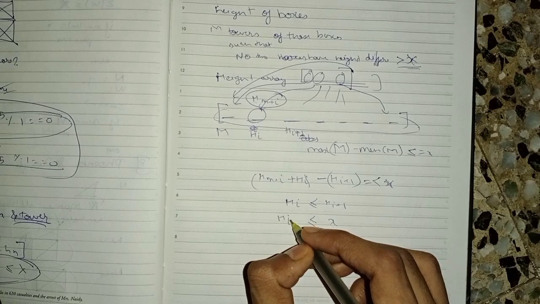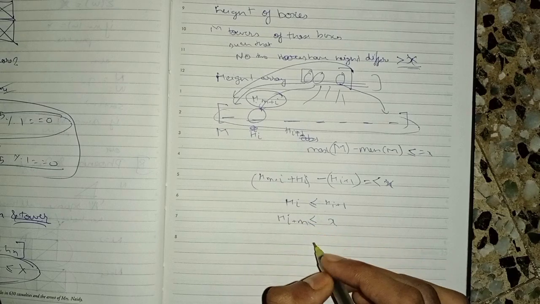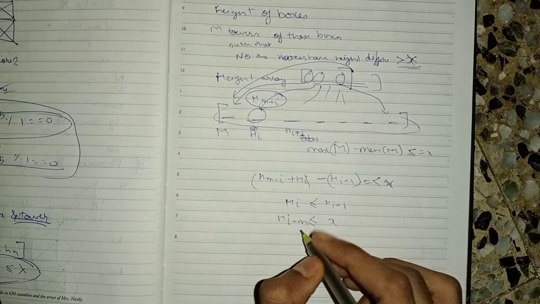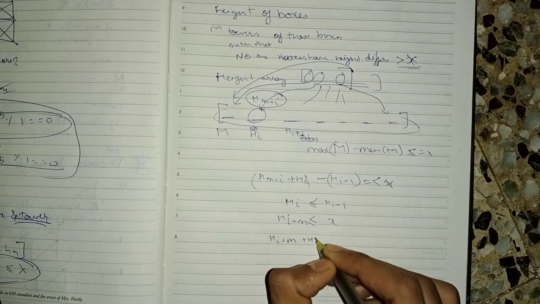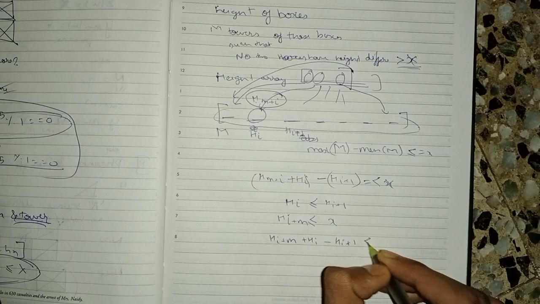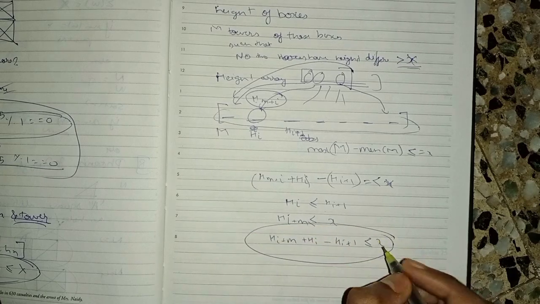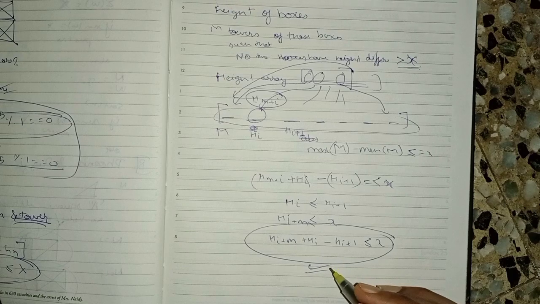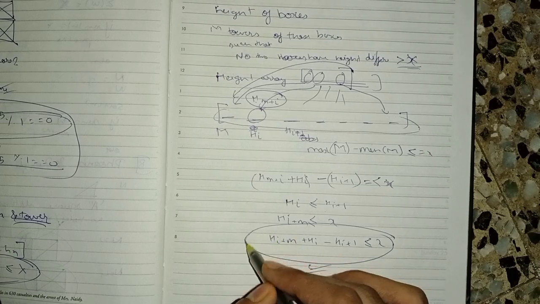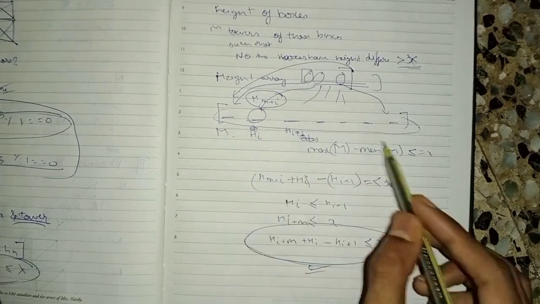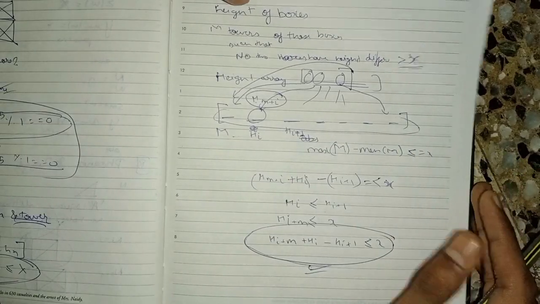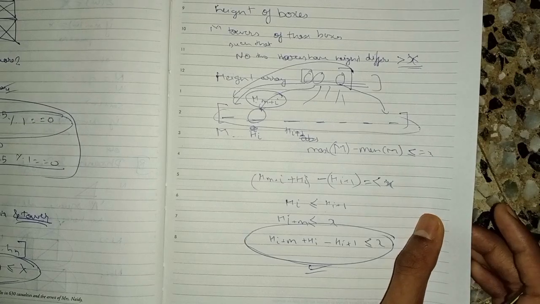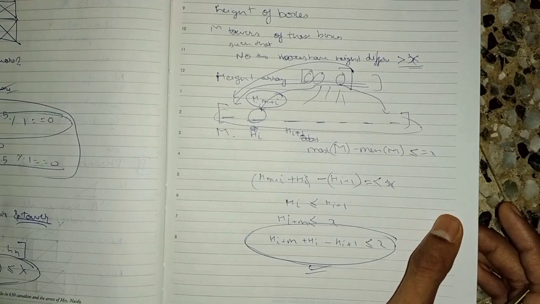So any arbitrary element, so will h of i plus 1. When we combine these two inequalities, we get that h of m plus i minus h of i plus 1 is less than or equal to x. So this is the proof of correctness, that arranging in this manner will satisfy our condition that there don't exist any two towers with a height difference greater than x.